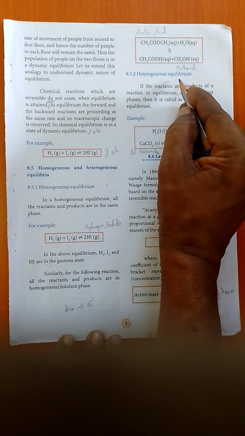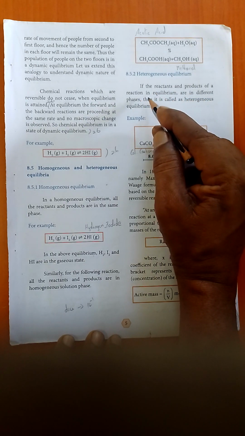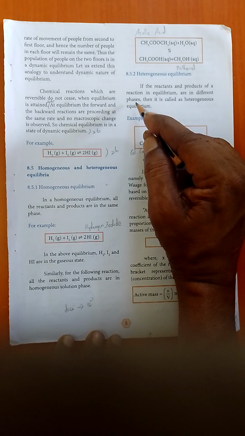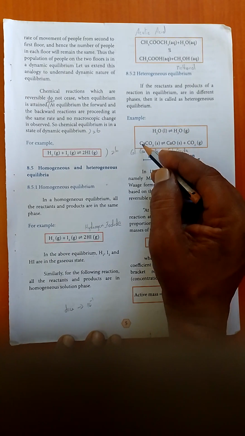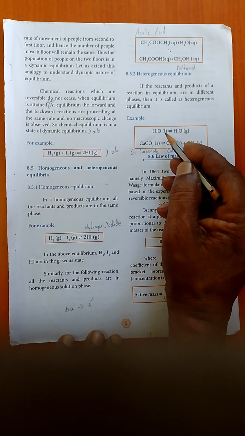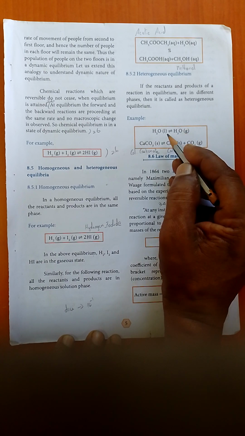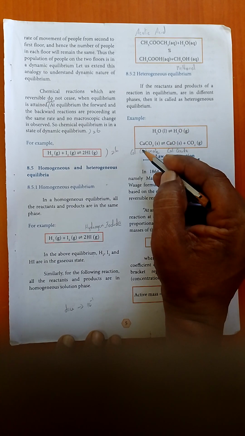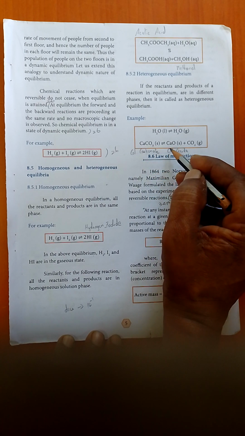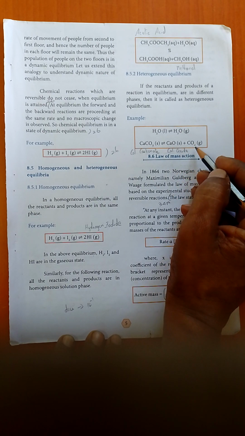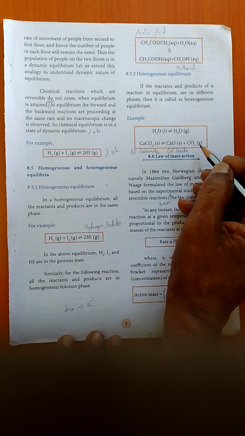8.5.2 Heterogeneous equilibrium. If the reactants and products of a reaction in equilibrium are in different phases, then it is called heterogeneous equilibrium. Example, H2O in liquid gives H2O in gaseous state. The process is reversible. CaCO3 solid state gives CaO plus CO2. CaO is in solid state and CO2 is in gaseous state.